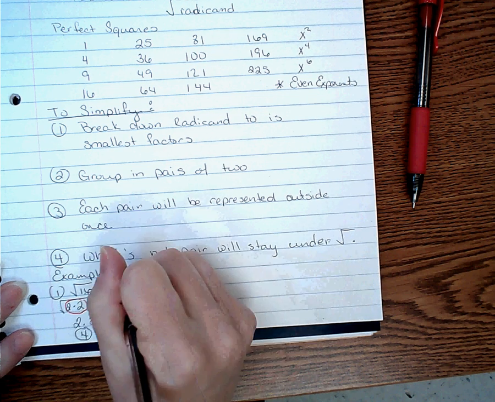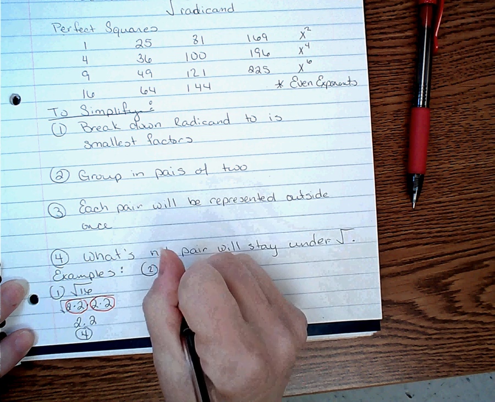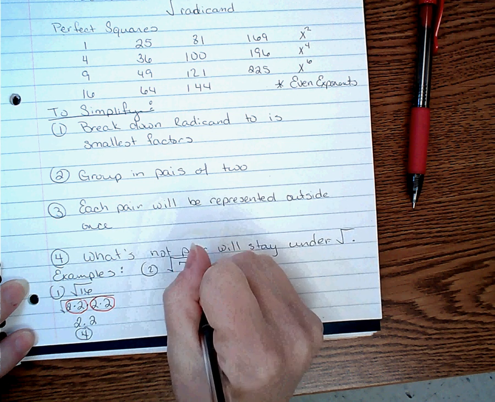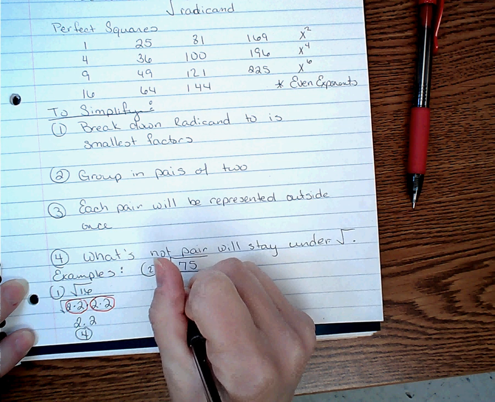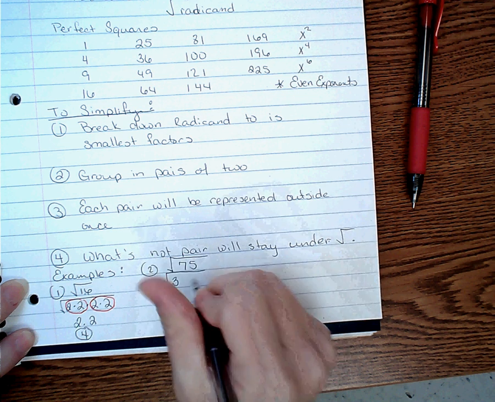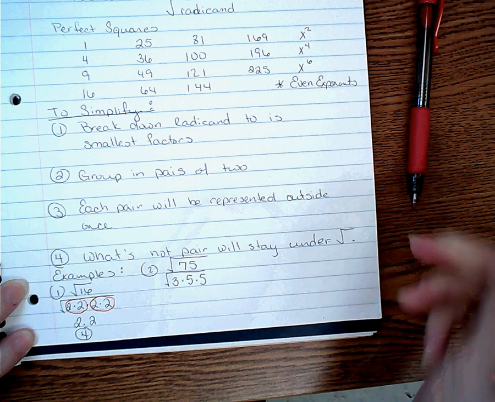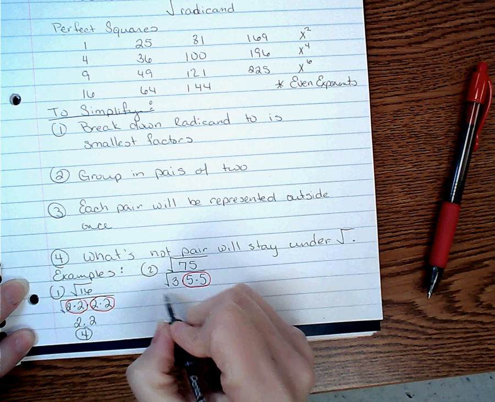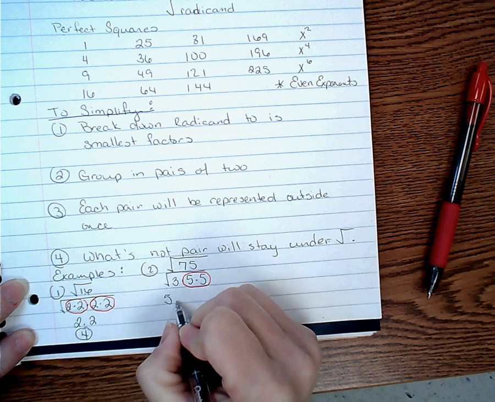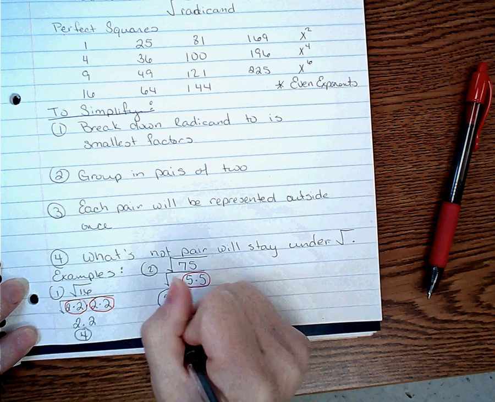Okay, second example. Let's do 75. 75 can be broken down to 3 times 25, and 25 can be broken down to 5 times 5. Now, we have a pair of 5s, so our 5 is going to come on the outside, and the 3 is single, so it has to stay home. So, that's how we simplify radicals.